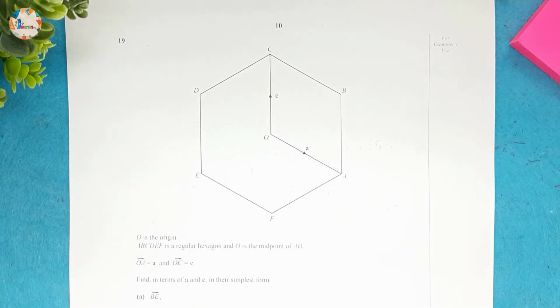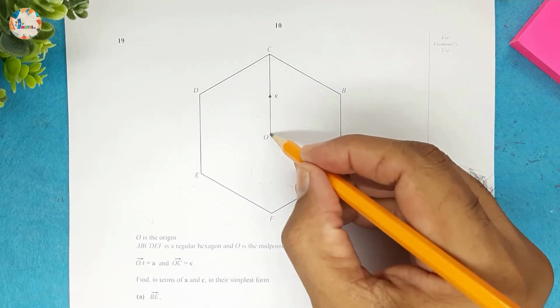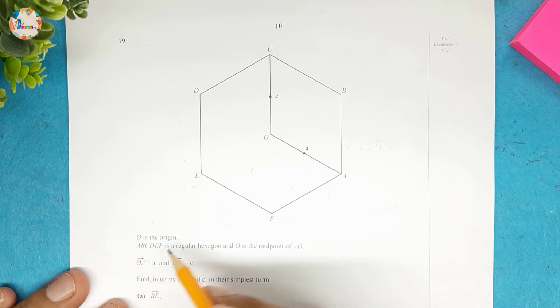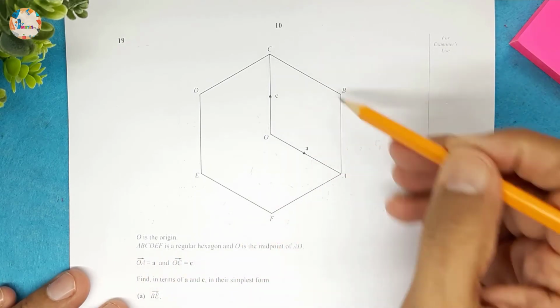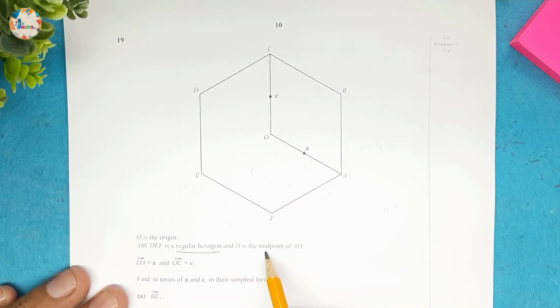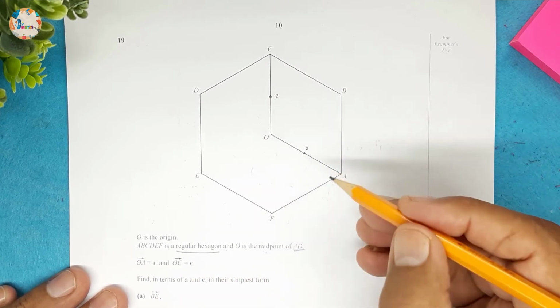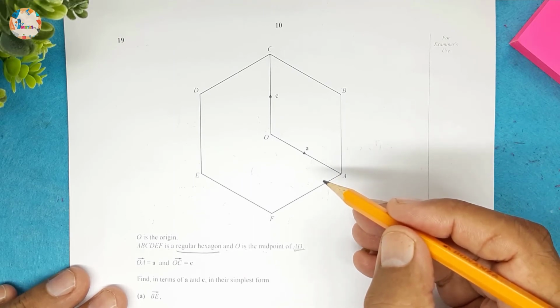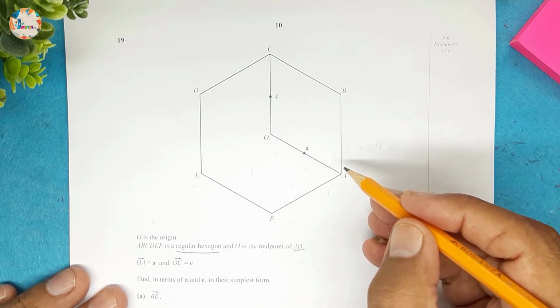Question number 19, vectors question. They have provided this diagram. O is the origin. A, B, C, D, E, F is a regular hexagon, and O is the midpoint of AD.